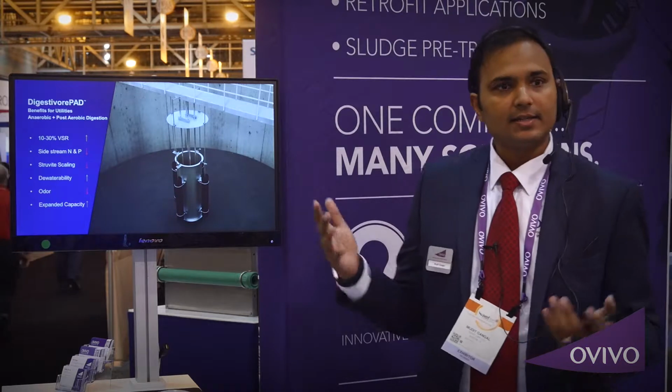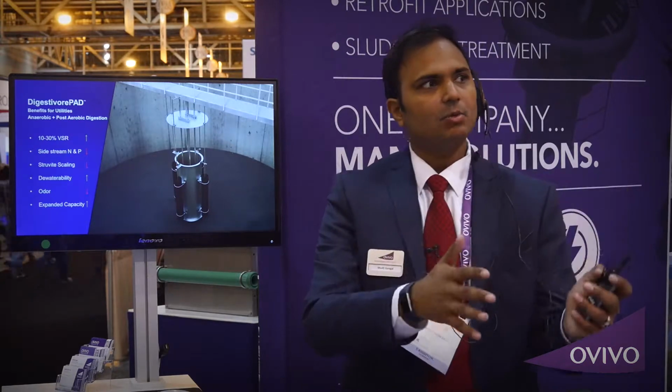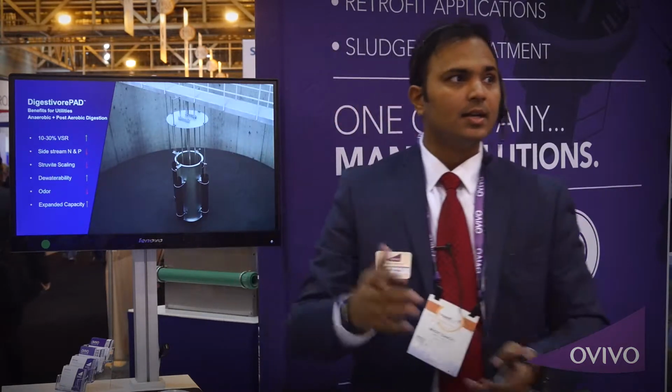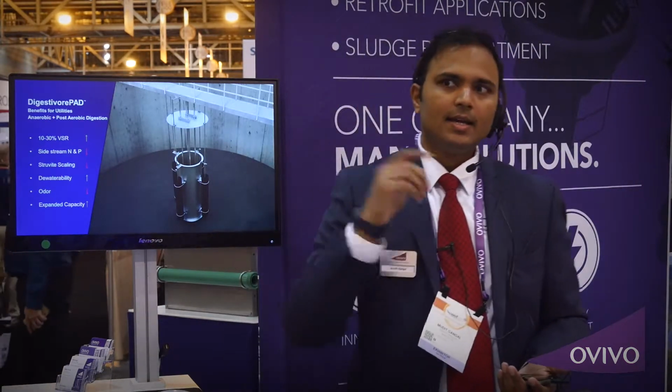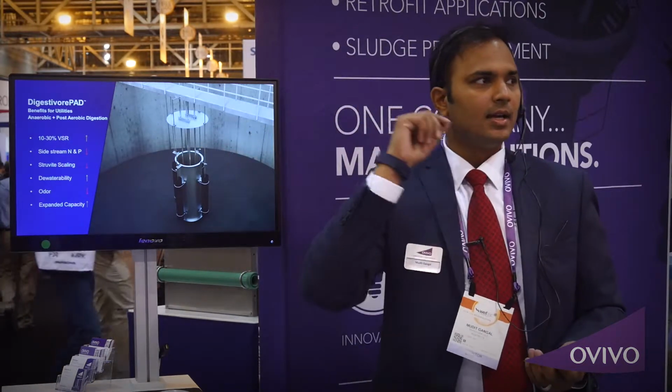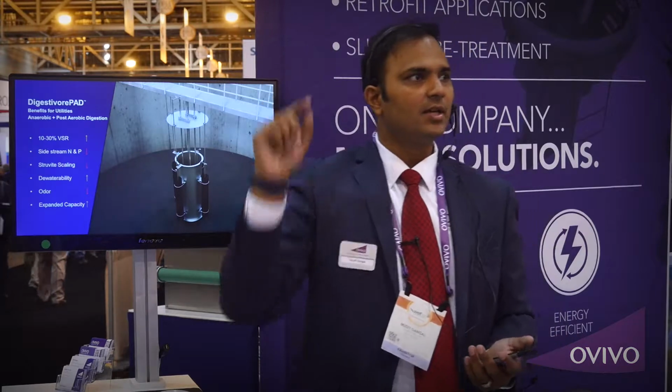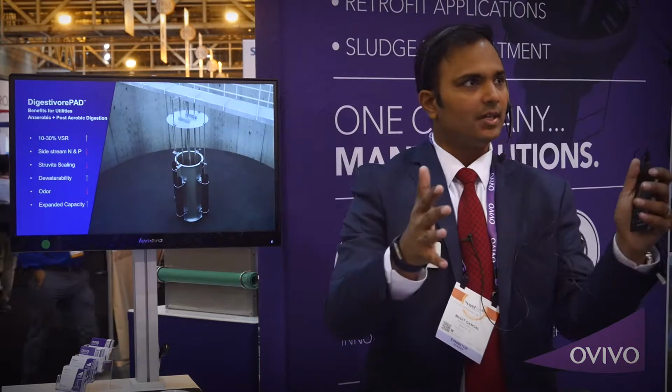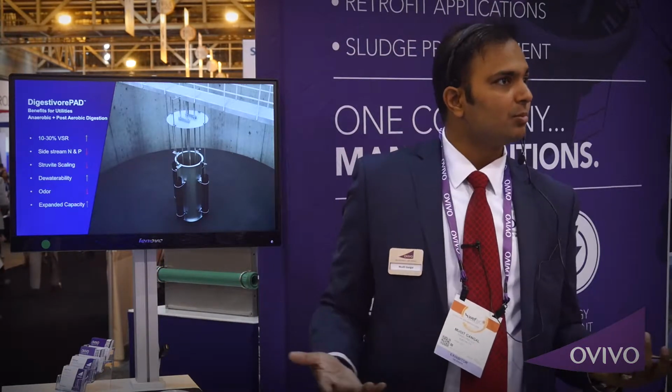Another way of enhancing digestion in general is the Digestivore process, which is essentially a combination of anaerobic digestion followed by aerobic digestion. So there are certain components of the sludge or biosolids that are coming in that can only be digested anaerobically, but the remaining part has to be digested aerobically. To enhance your VSR, you need to do aerobic digestion, and so it takes your VSR a notch above. So by following anaerobic digestion with aerobic digestion, not only do you get higher VSR within a much lower retention time, you can also, because you're aerating the sludge in the second half, get free nitrogen removal as well.